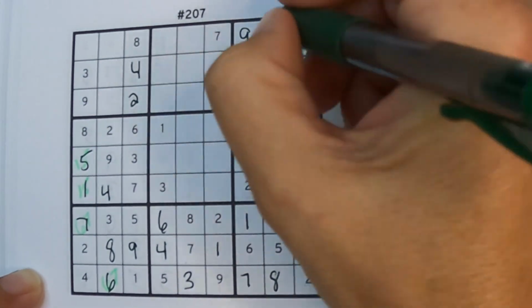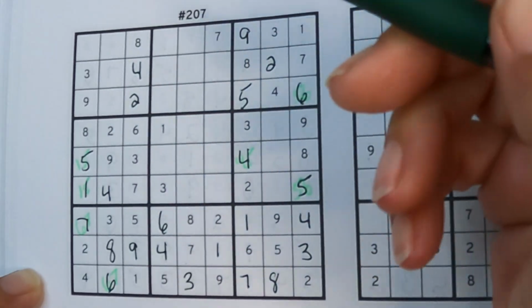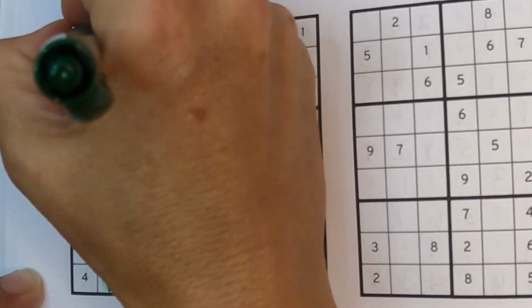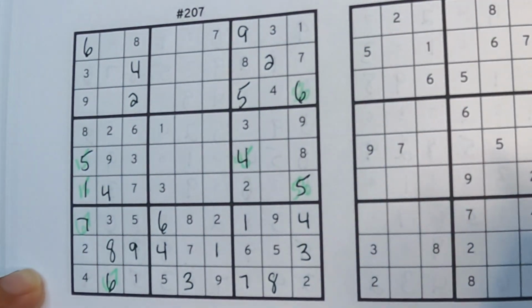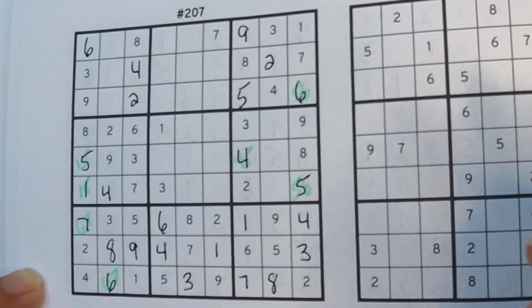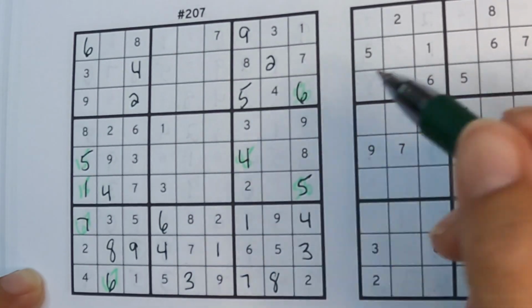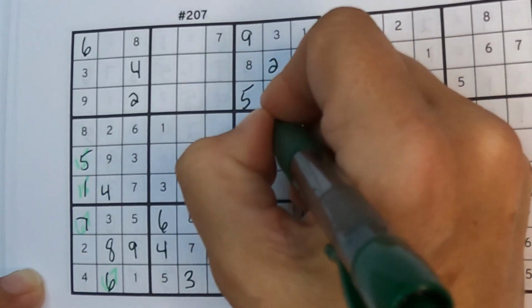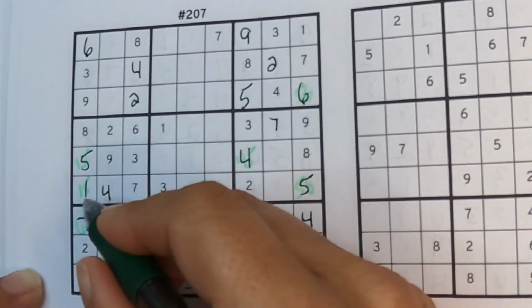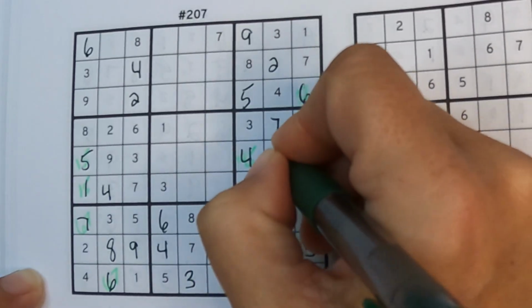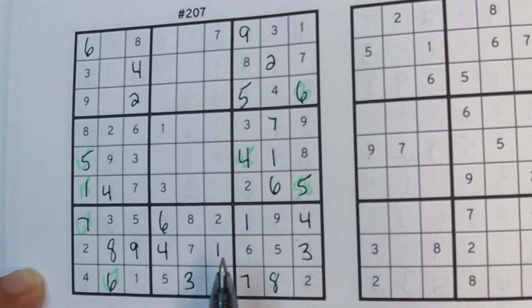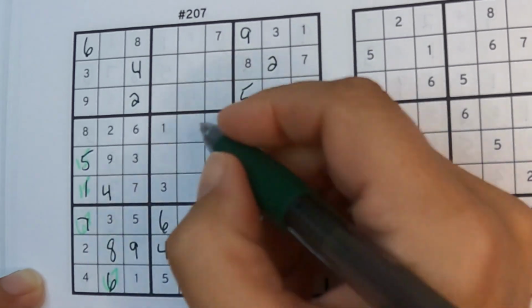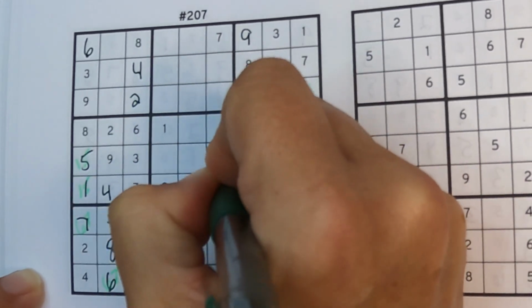For this box now, we're missing a 2. And for this column, we're missing a 6. For this box now, we're missing 1, 6, and 7. We've got 1 and 6 here, so this is our 7. 1 here, so 6, 1. For this row now, we're missing 8 and 9. We've got an 8 here, so 9, 8.